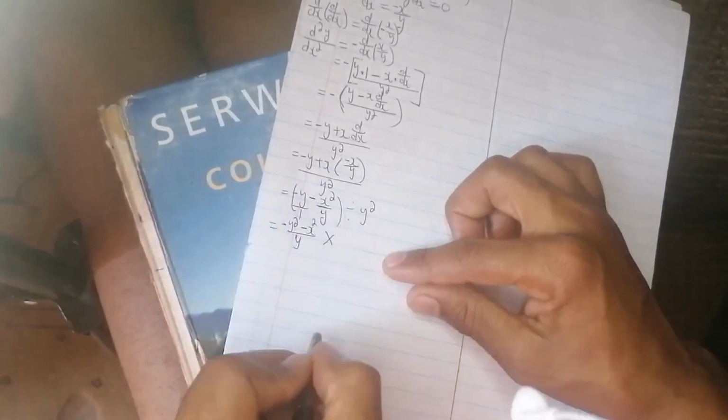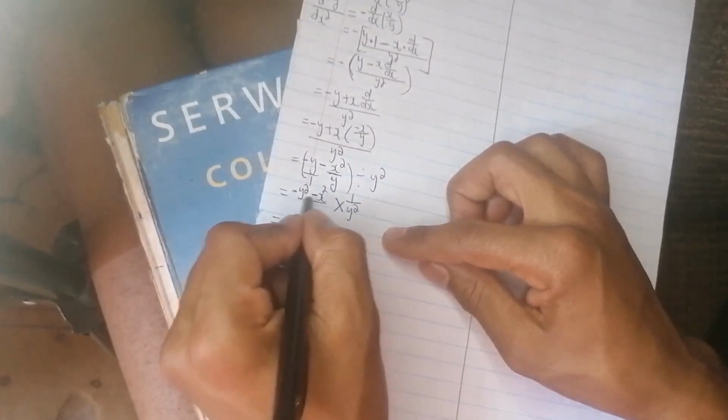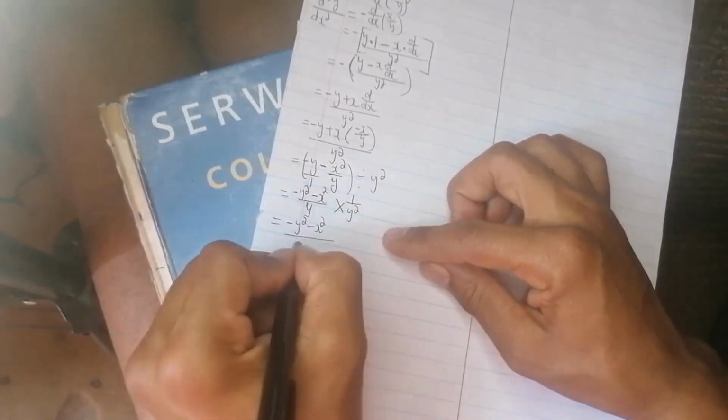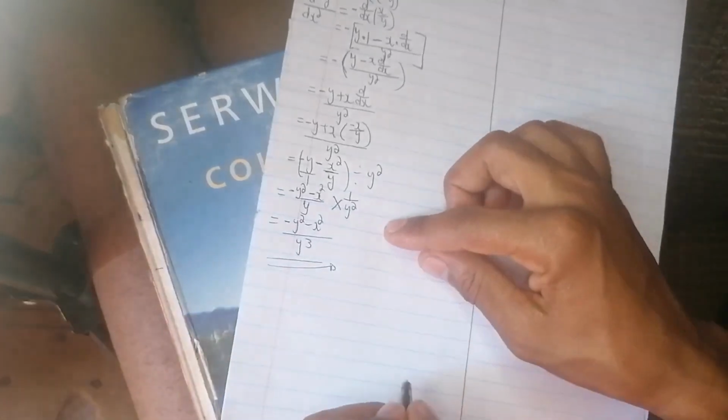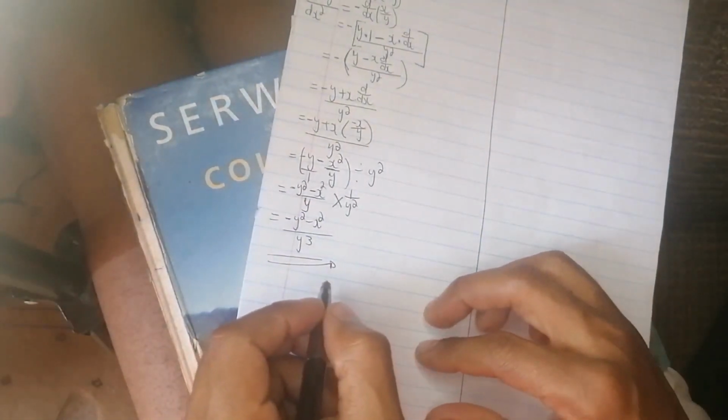I can change division to multiplication, 1 over y squared. This times 1 is exactly that, and this times this is y cubed. So this is my y double prime, or d squared y over dx squared. So this is what I get. Let me check, what is the problem number? Number 19. For number 19, yes, I get minus y squared minus x squared divided by y cubed.